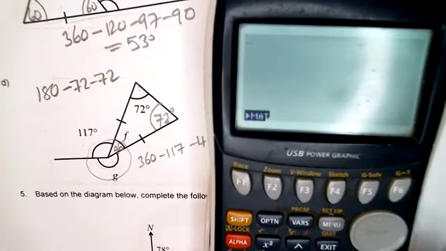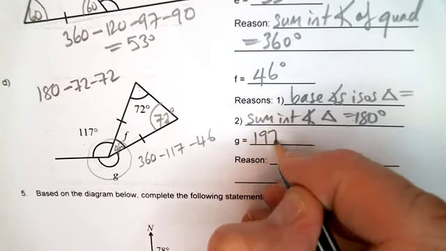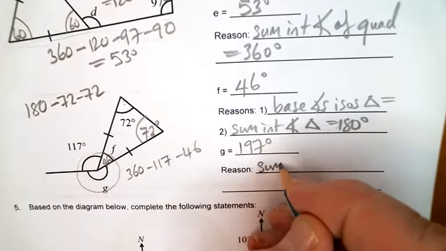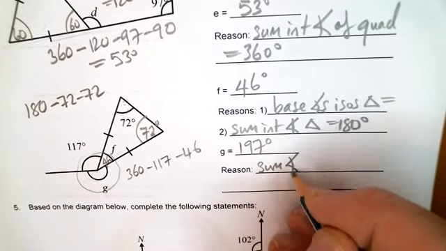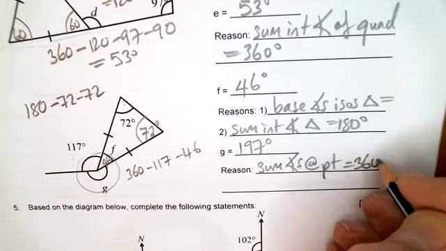So we've got 360, we're going to take off the 117 and the 46, and we're left with 197. So 197 degrees, and the reason is the sum of angles at a point equal 360 degrees.